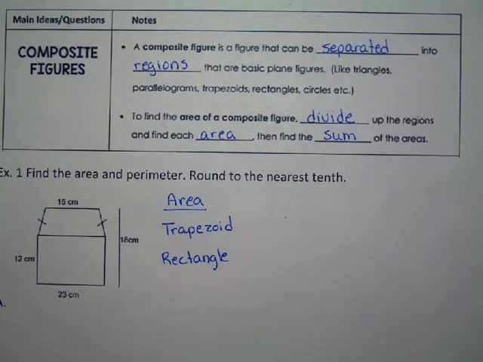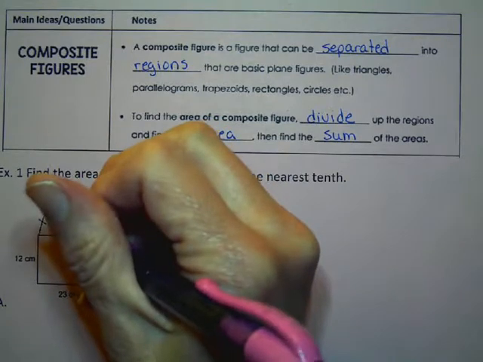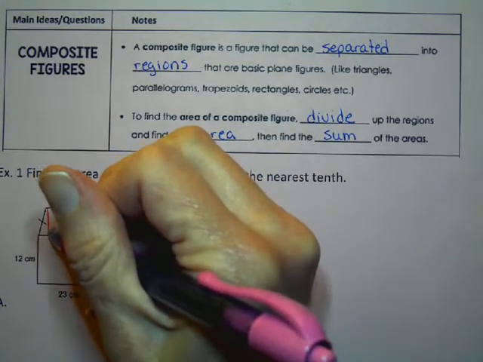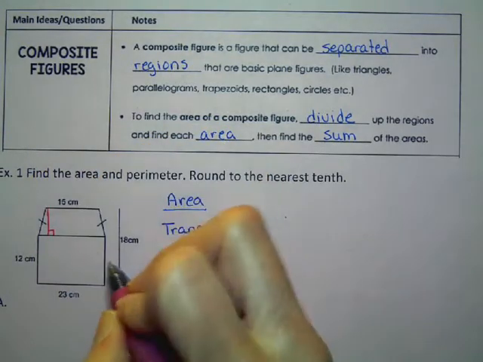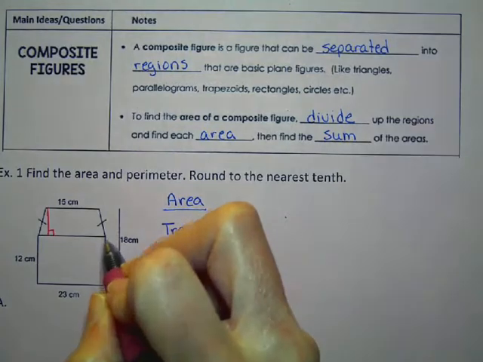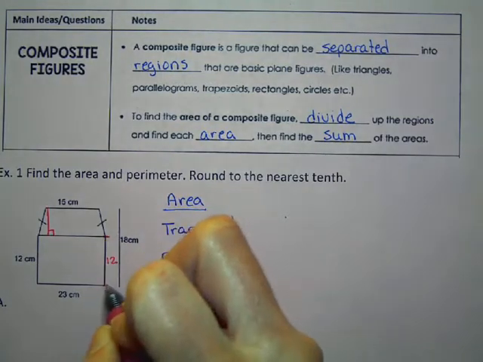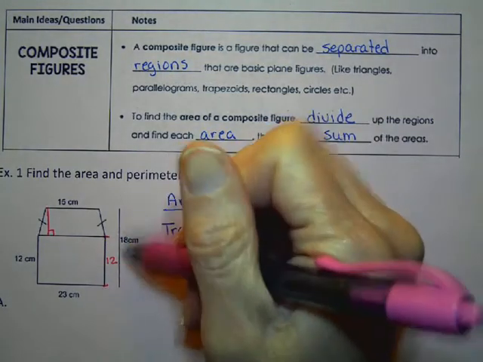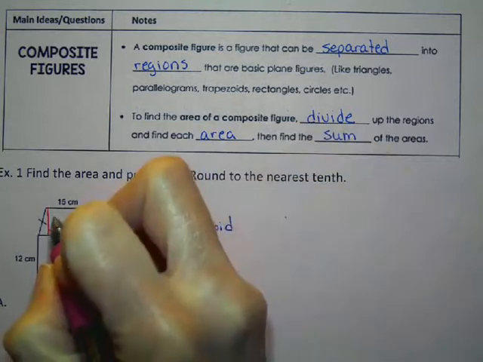So the trapezoid formula is 1/2 the height times base 1 plus base 2. Sometimes it's helpful to go ahead and add in the height, let's say here. If from here to here is 12, this to this is 12, and the whole length is 18, that makes the height of the trapezoid 6.